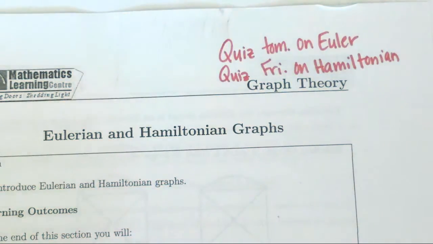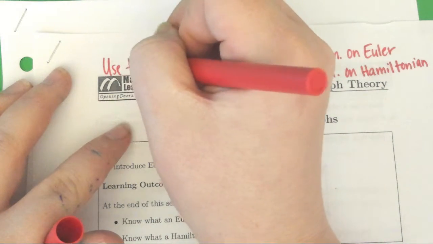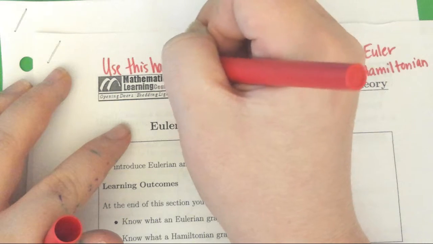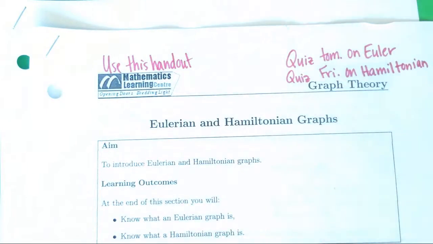The other good part about the quiz tomorrow and on Friday is you can use this handout. Now that sounds great, except we don't know what words this handout says. So I'm going to write on this handout and try to make it a little more useful because right now it's a hot mess.